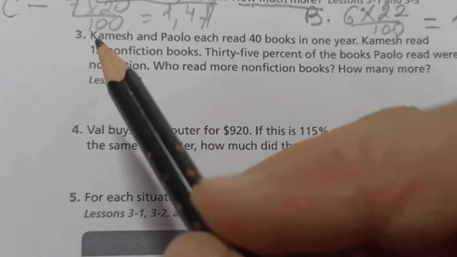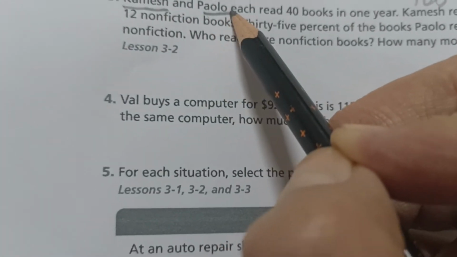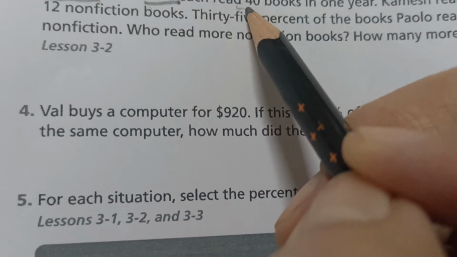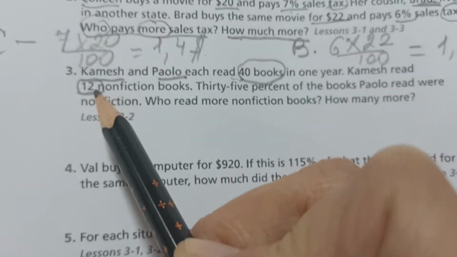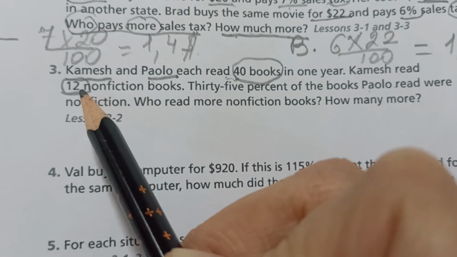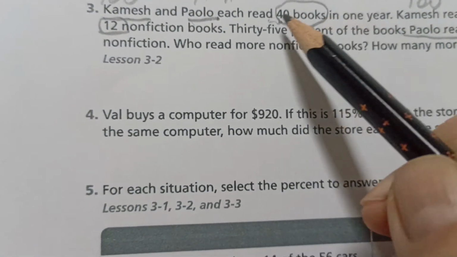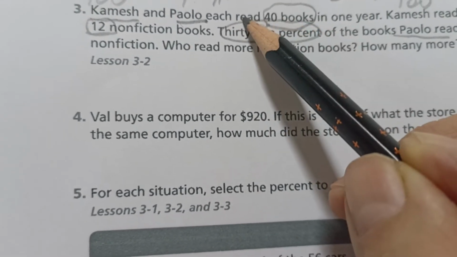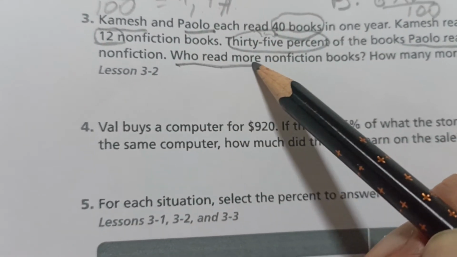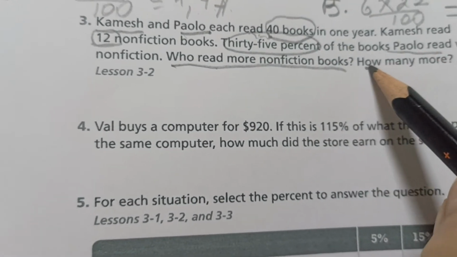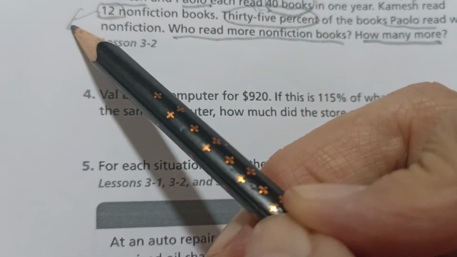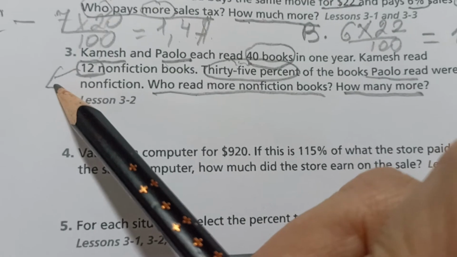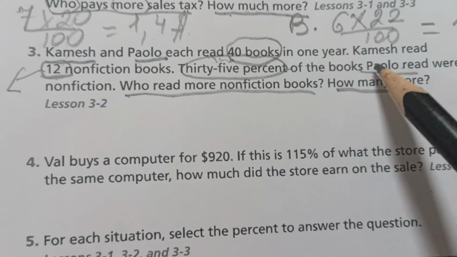Let's go to number 3. Again, we have two guys, Kamesh and Paolo. Both of them read 40 books. Kamesh read 12 non-fiction out of those 40. Paolo read 35%. And the question is, who read more non-fiction books? And again, how many more? So about Kamesh, we know that he read 12. To compare who read more and how many more, we need to find out how many books Paolo read.